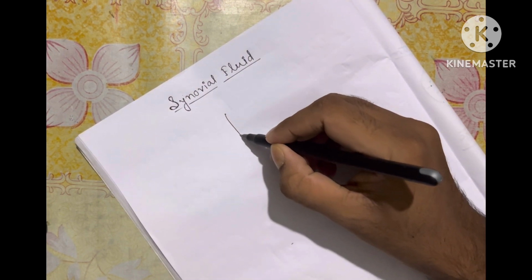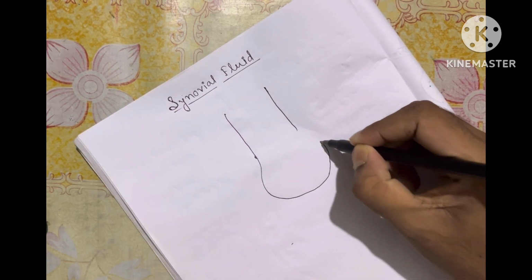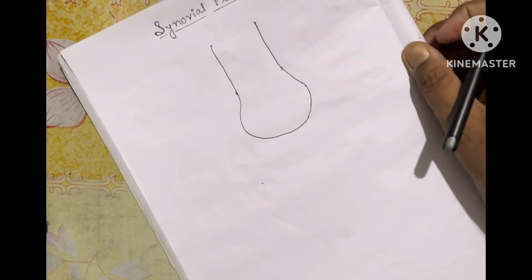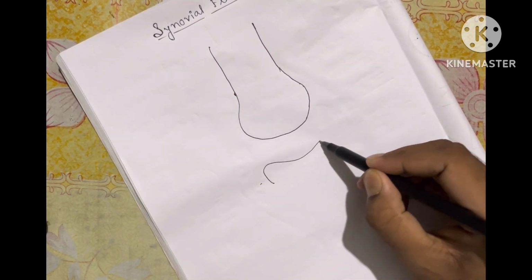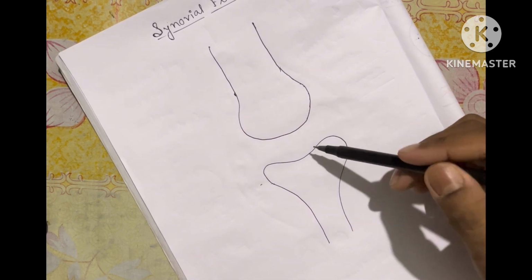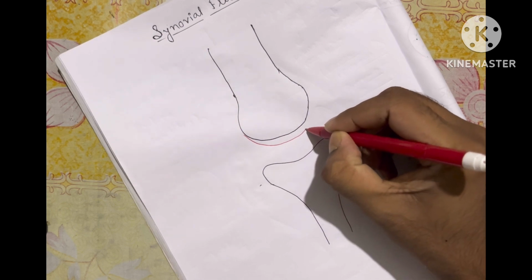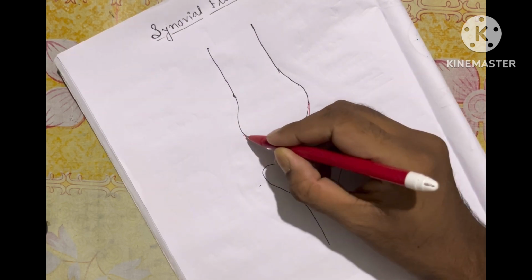Let's draw the diagram first for the basic understanding. For example, this is one articulating bone and this is another articulating bone. In between both the bones we have first one layer of hyaline cartilage.